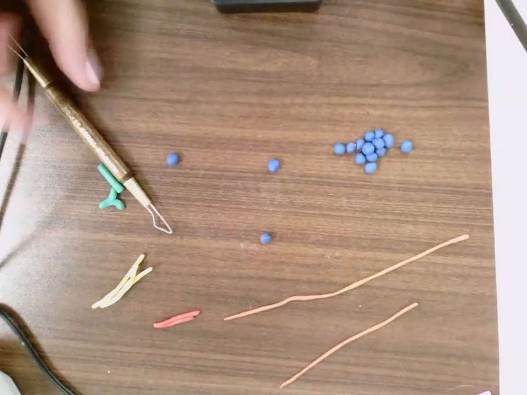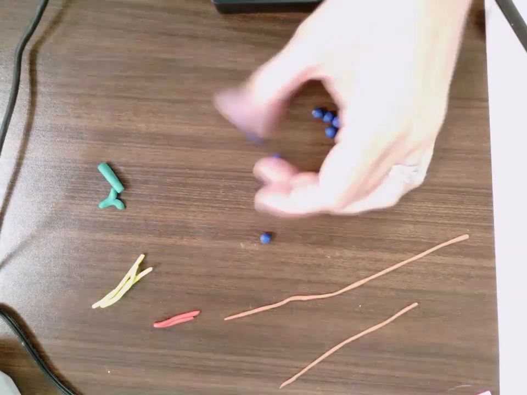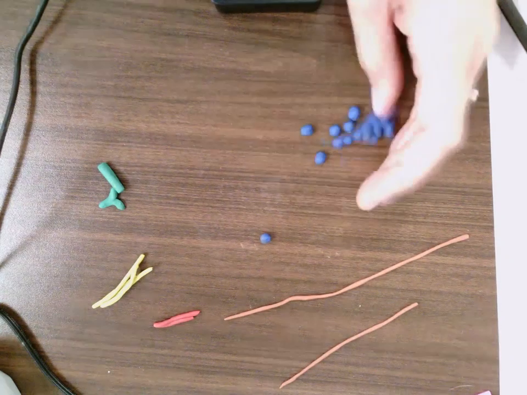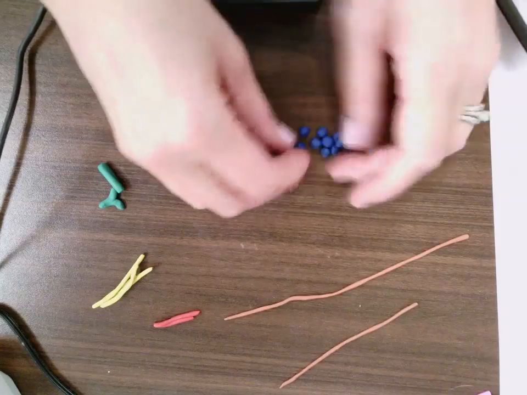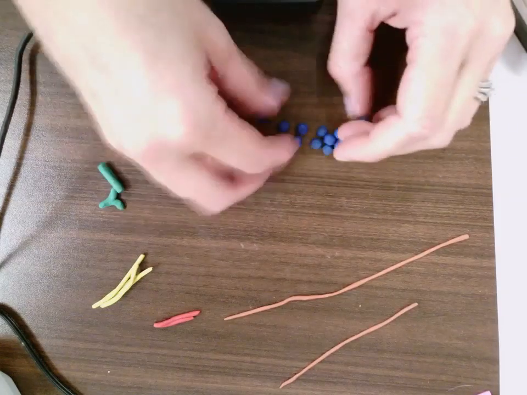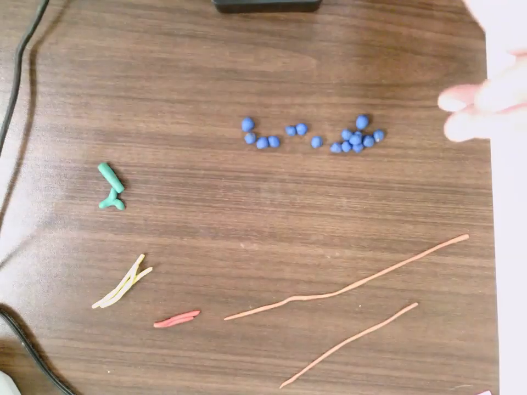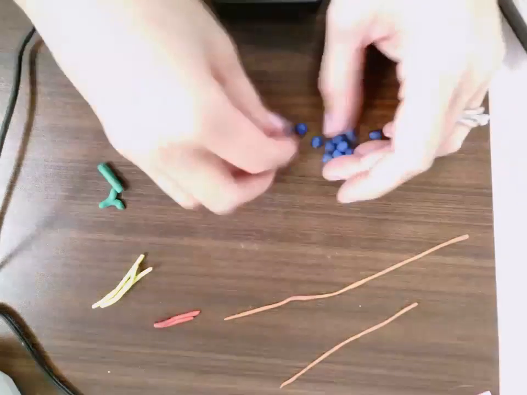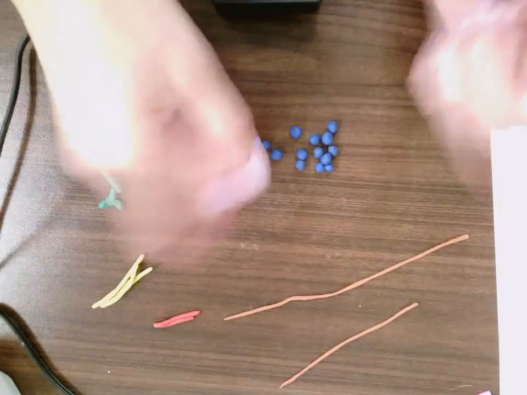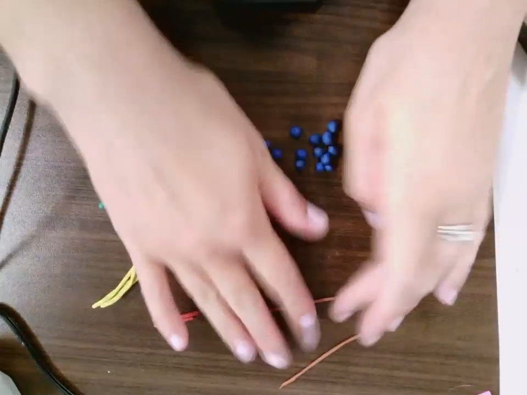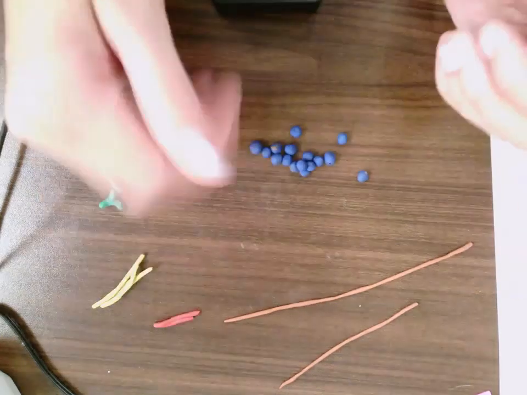So in this video, I'll be using clay to build a cell membrane and talk about the structure of a cell membrane and how it's related to its function and the roles of proteins, carbohydrates, and cholesterol in the plasma membrane. So one of the main parts of the cell is the cell membrane. And the cell membrane is a fluid structure, or the plasma membrane, and it has a crucial role in maintaining homeostasis of the cells of the body.